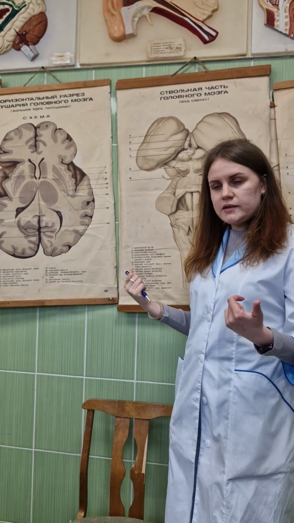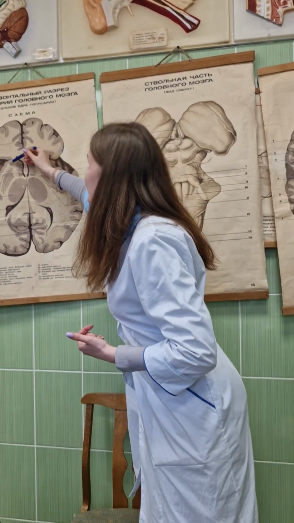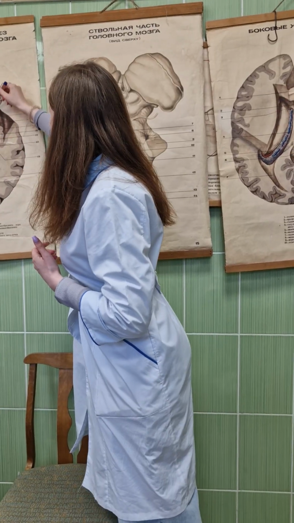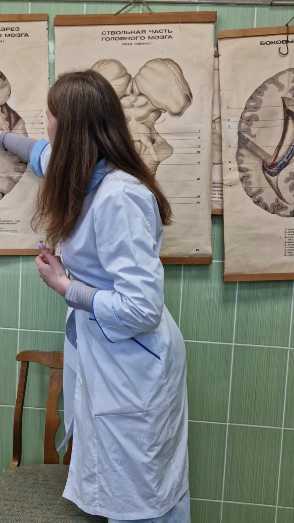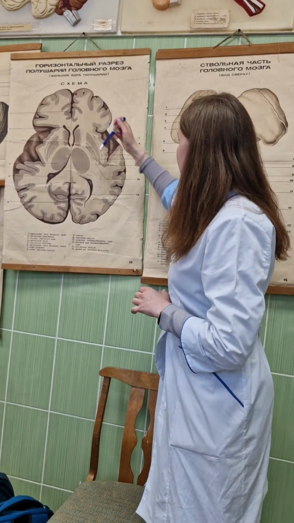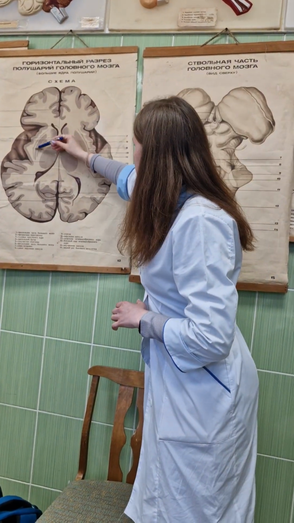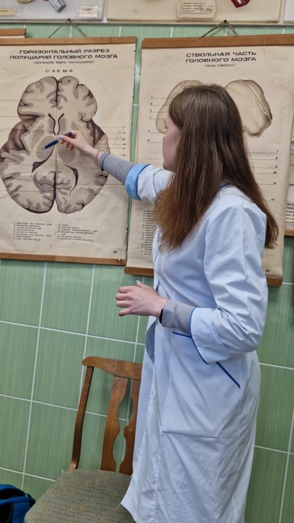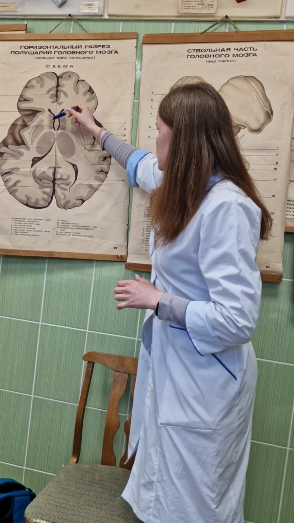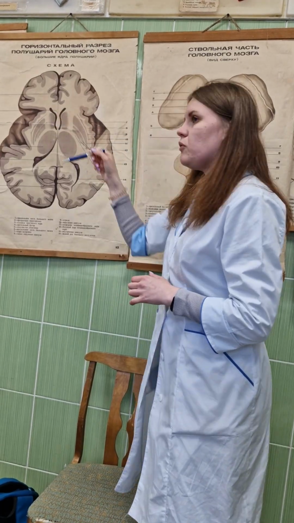Most lateral is the capsula extrema, between cortex insula and claustrum. Then the capsula externa between claustrum and putamen. And the capsula interna between the thalamus, caput of nucleus caudatus, and nucleus lentiformis.